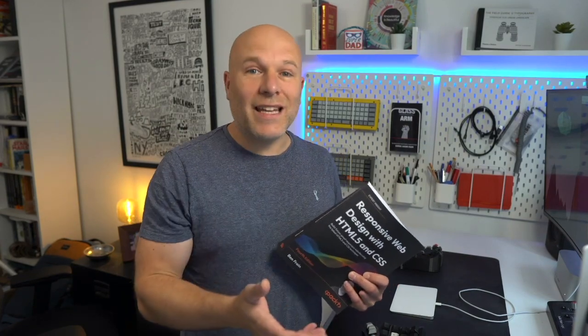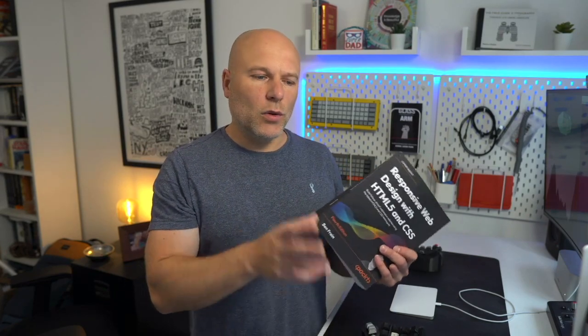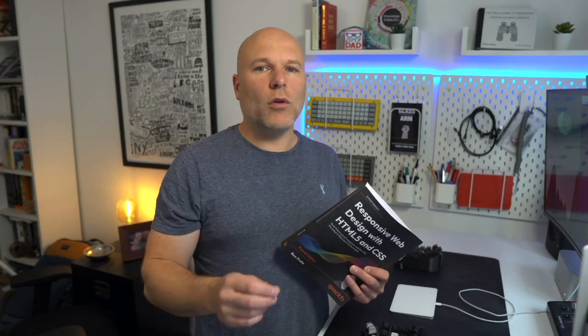Now, there are some big new topics in this edition of the book. There's cascade layers, which, if you've never used them before, are a new way that lets you organize and architect your CSS. So if you have problems with frameworks and such, having to overwrite styles that have come from elsewhere, understanding cascade layers is going to let you control that sort of problem.